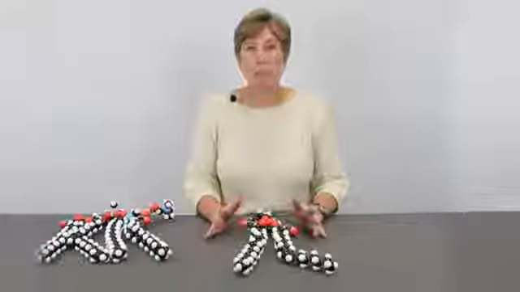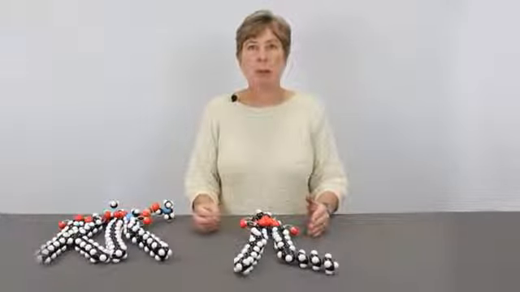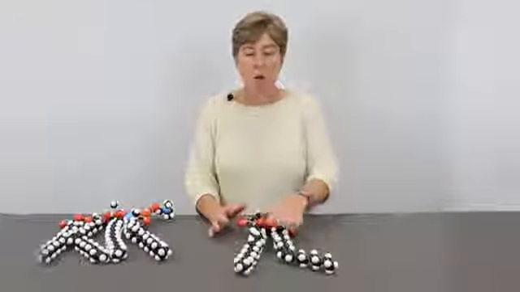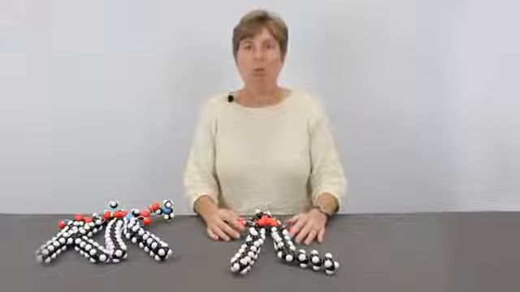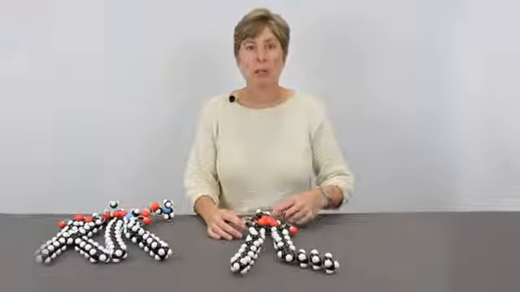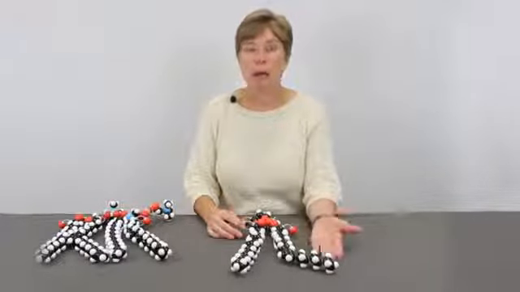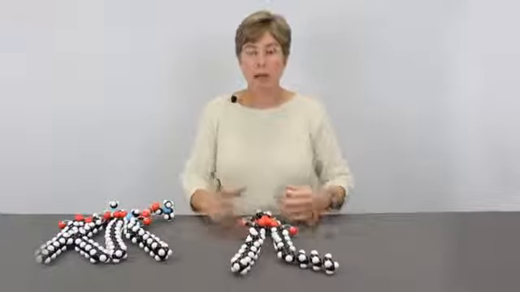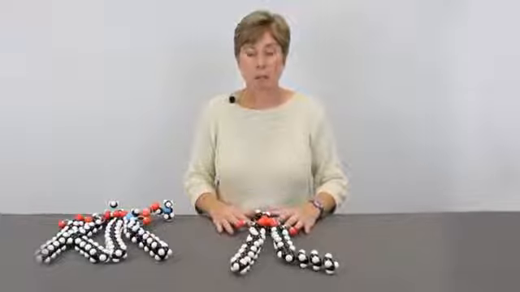Now, how does that happen? Well, there are specific enzymes called flipases. And flipases will identify phosphatidylserine that somehow has gotten on the outside of the cell, and it flips it back to the inside. It needs to be on the inside at all times.